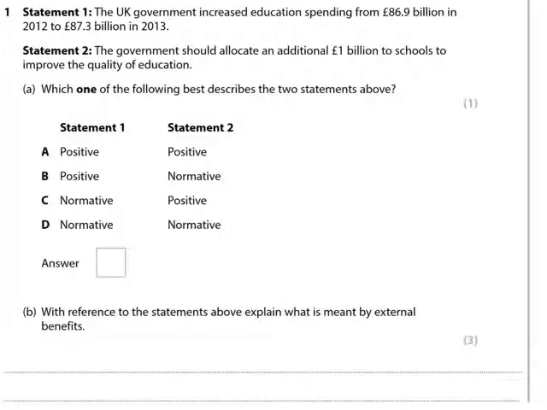Okay, so the first multiple choice question. Statement 1, the UK government increased education spending from 86.9 billion to 87. Statement 2, the government should allocate an additional 1 billion to schools to improve the quality of education. Which one of the following best describes the 2 statements above? Well, you've got a fact here, which is just data, and then you've got the word should here, so we know that this one is positive and this one is normative. So looking down, be positive and normative, that's our one, put it in the box.